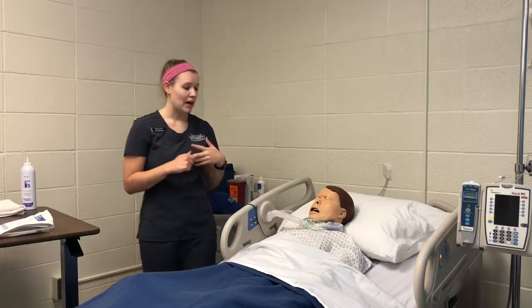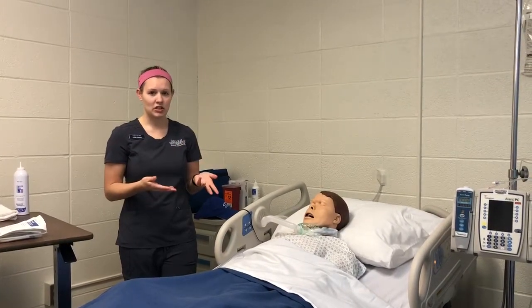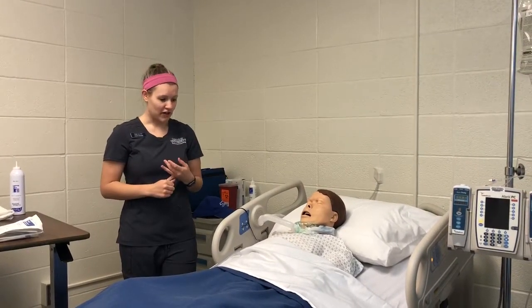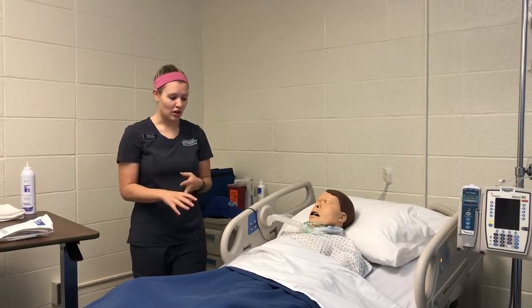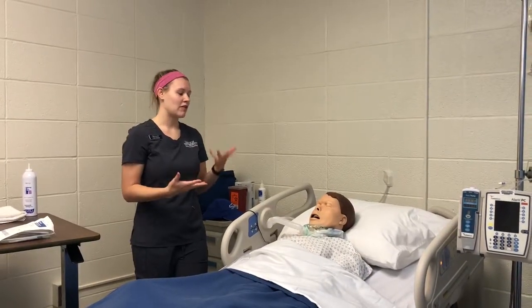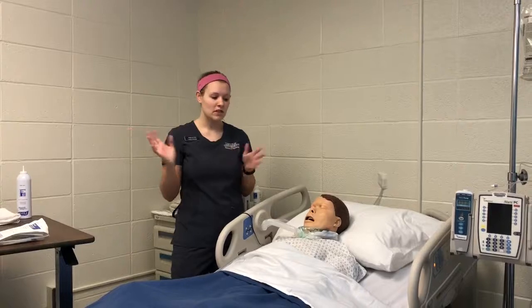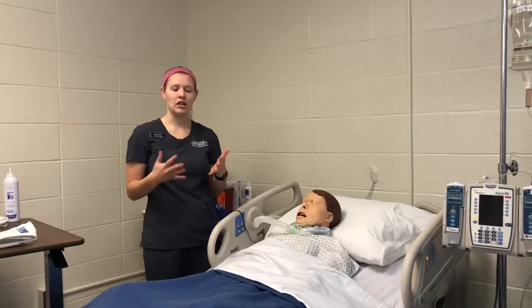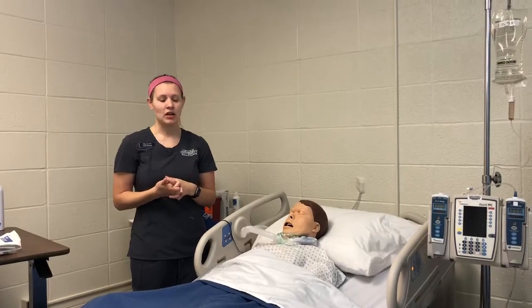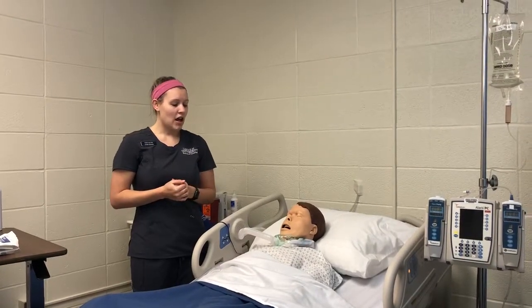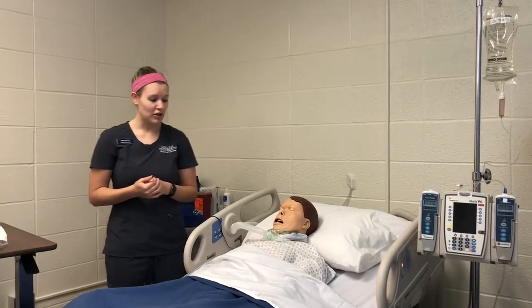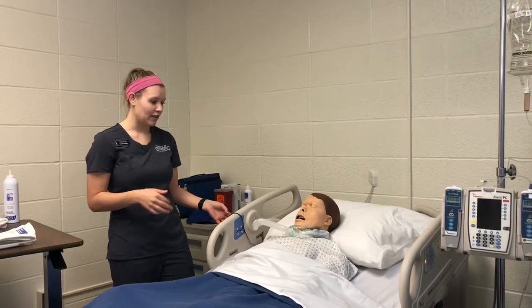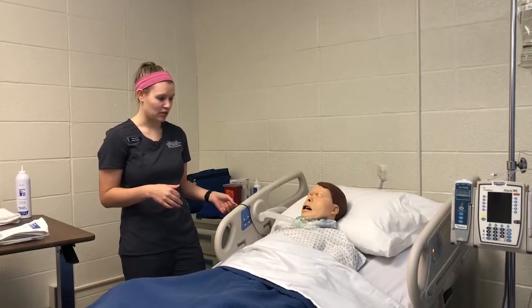So I would want to identify the patient with two patient identifiers. I could use their armband. They may not be able to communicate very well. I could also use their MAR to compare the armband to a family member in the room. Have the patient nod if I repeated their name and date of birth or anything like that. I also want to make sure that my patient is in a high Fowler's position whenever we're doing this.